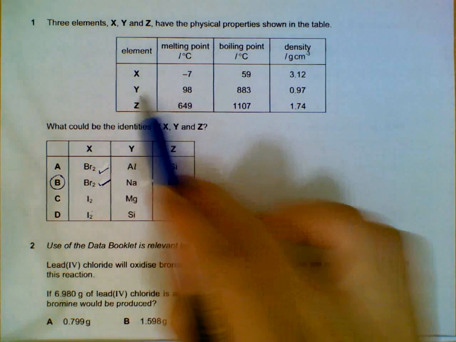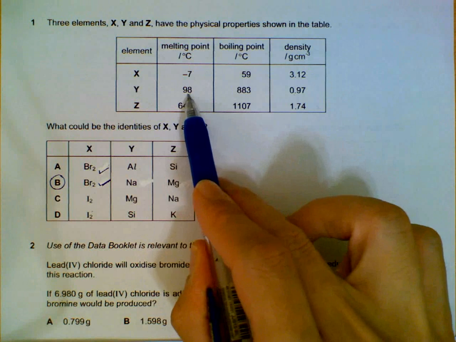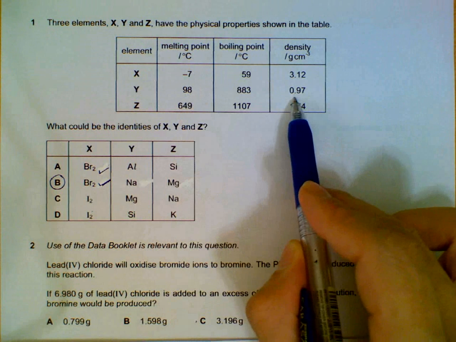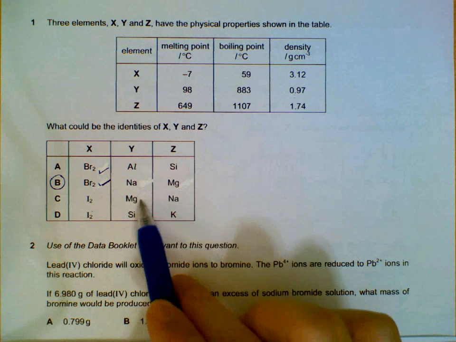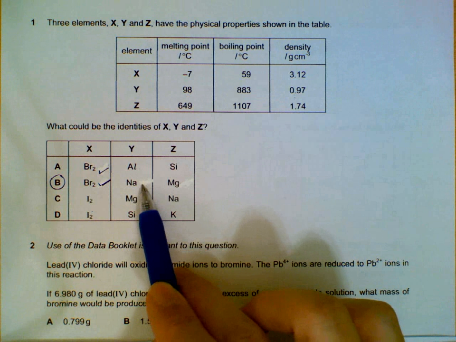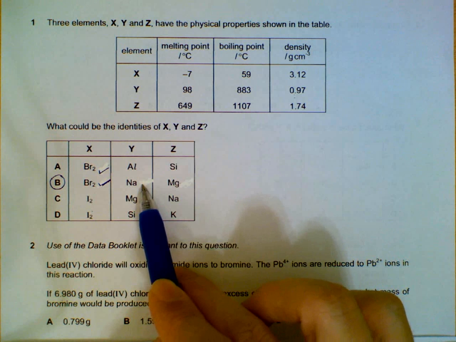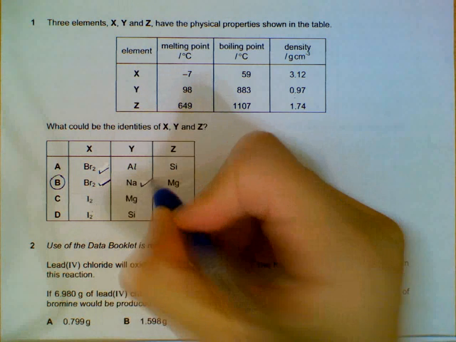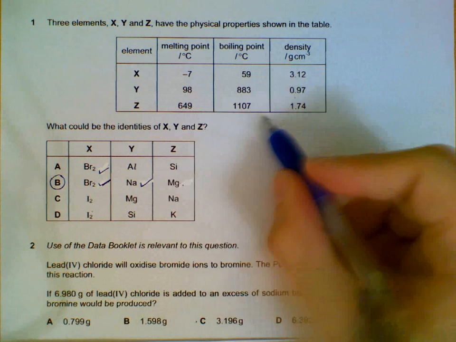And then checking Y, rather low melting point and low density, between sodium and magnesium. Sodium, group 1, will be the one that has lower melting point and low density. That leaves us with magnesium for element Z.